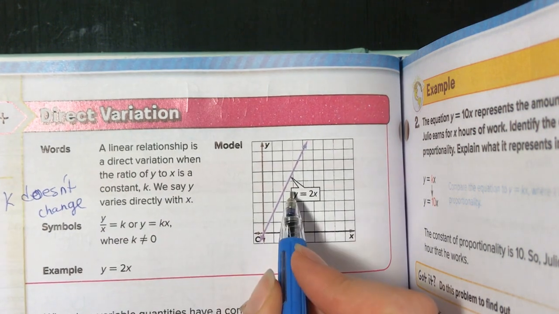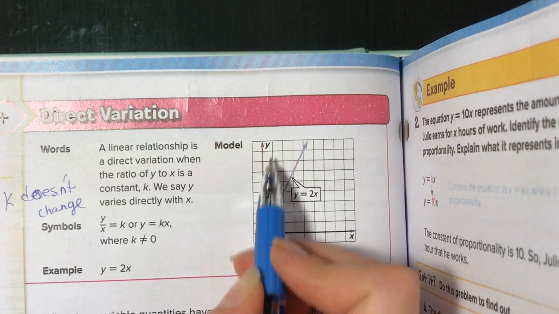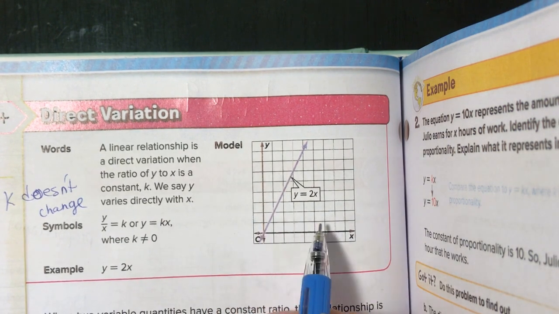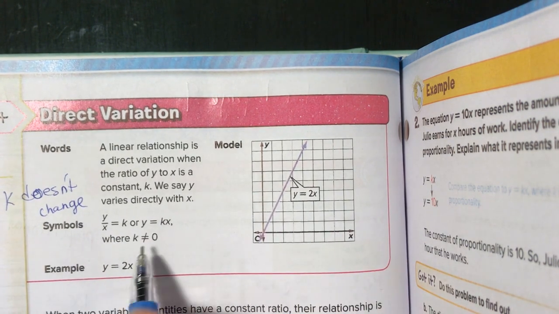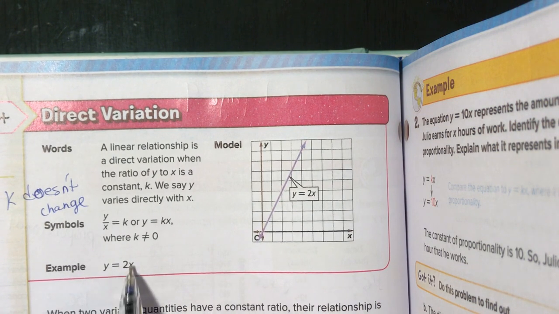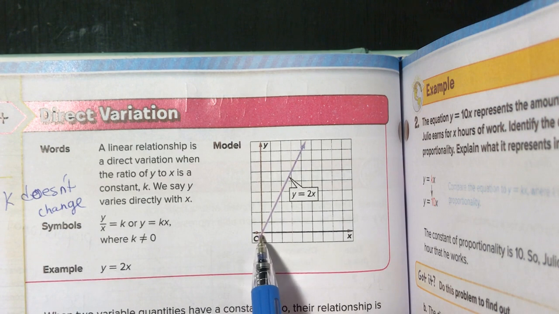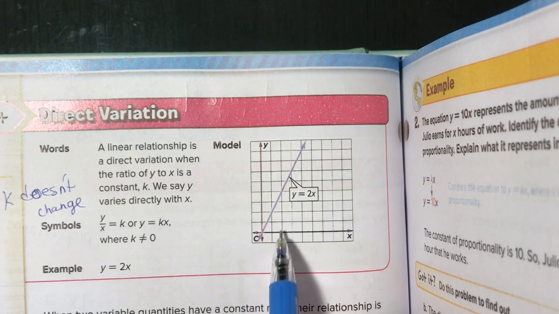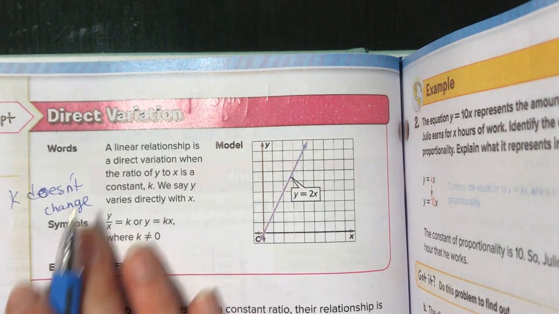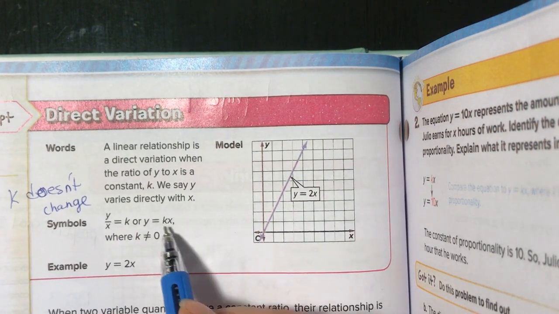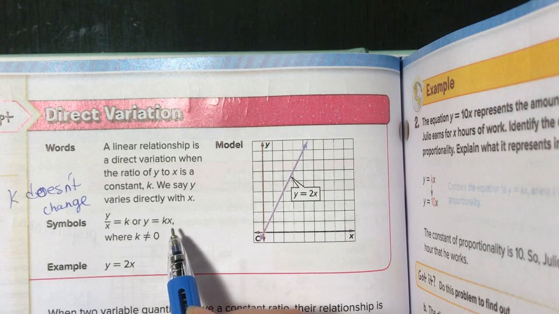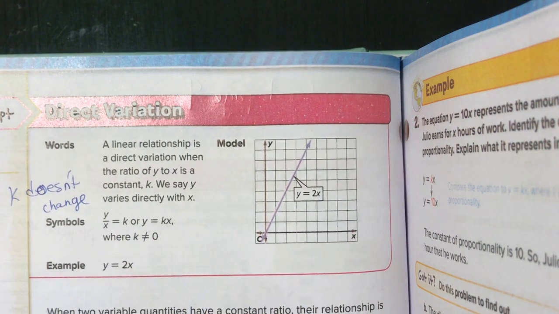Okay, so for example here, the y value and the x value. So they're saying, example, if y equals 2x, right? So however many x is, and then 2 times that to be y. So this would be an example. Okay, so y equals kx.